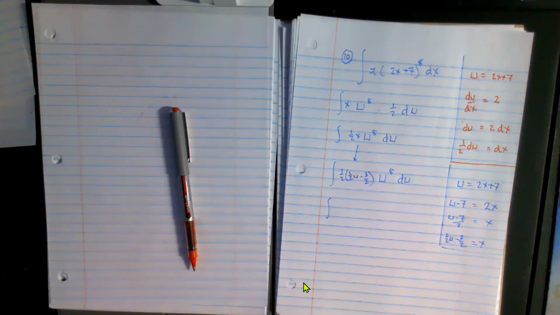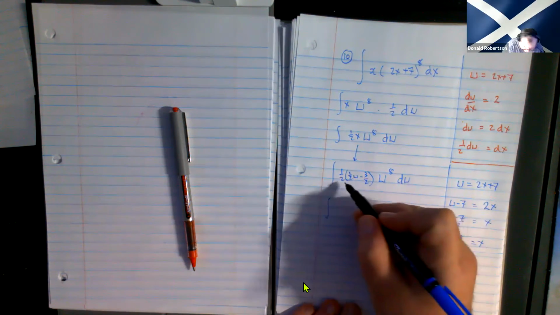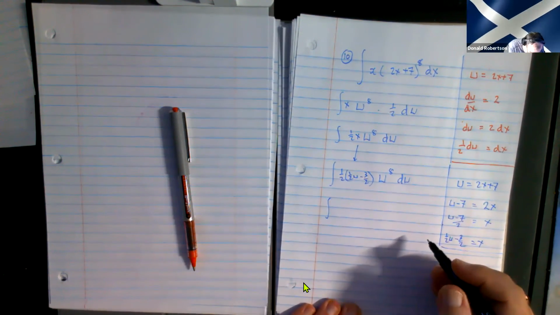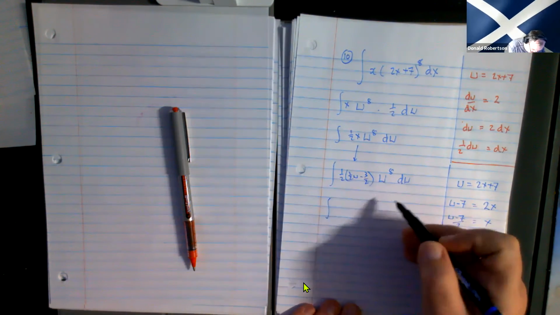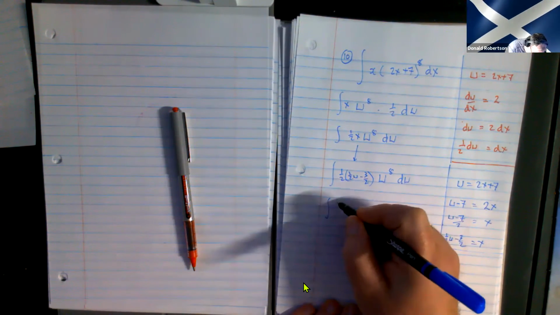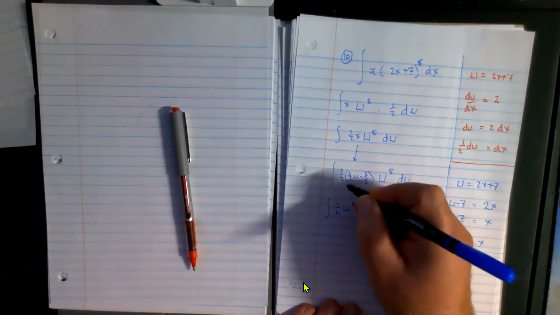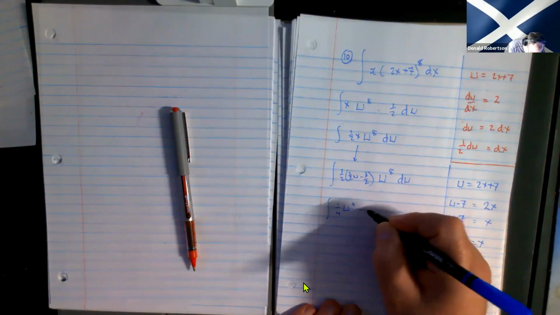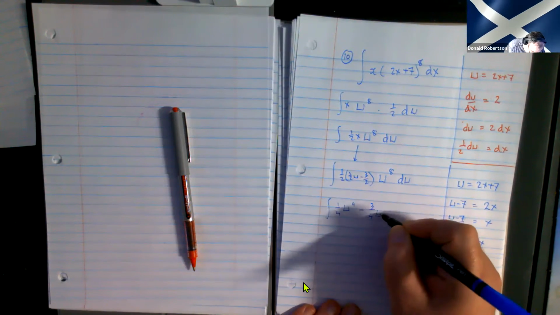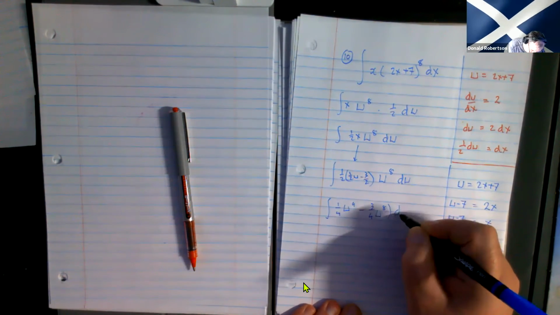Distribute the half. And everything else, I'm assuming, yeah. So a half in this and this and this. So that times that gets you a quarter u to the 9. And that times that times that gets you negative 3/4 u to the 8 du.